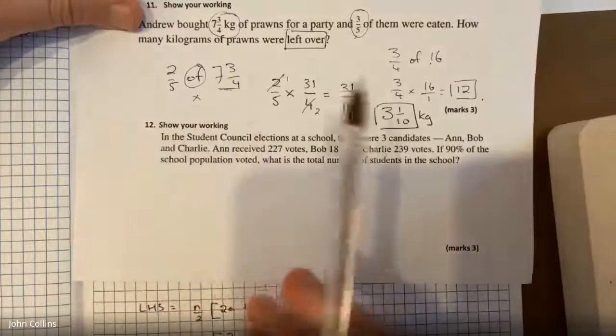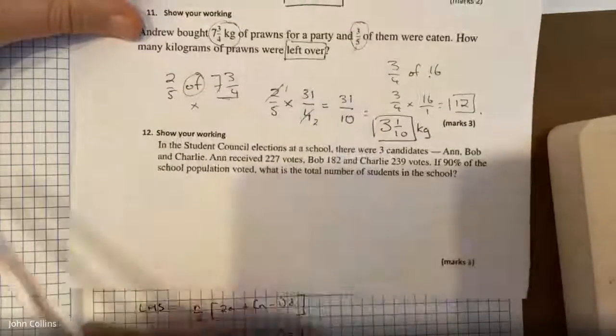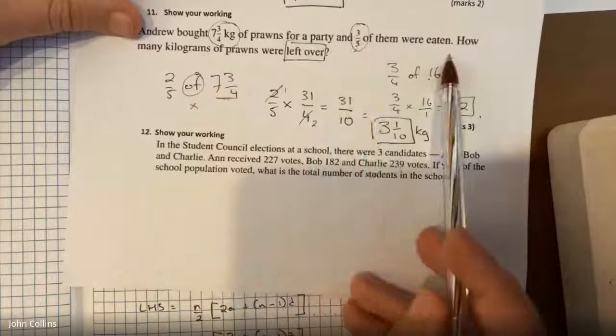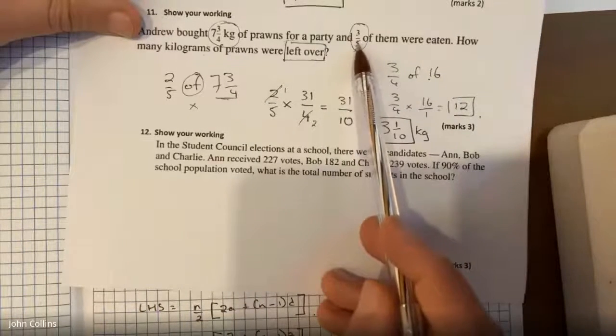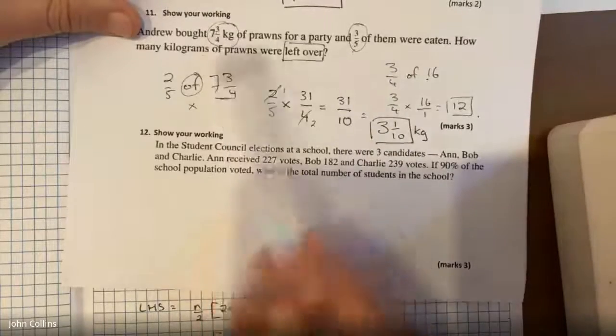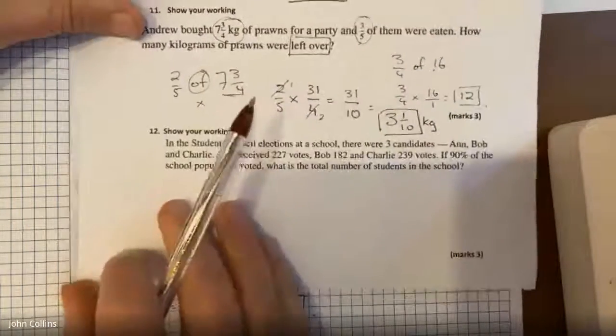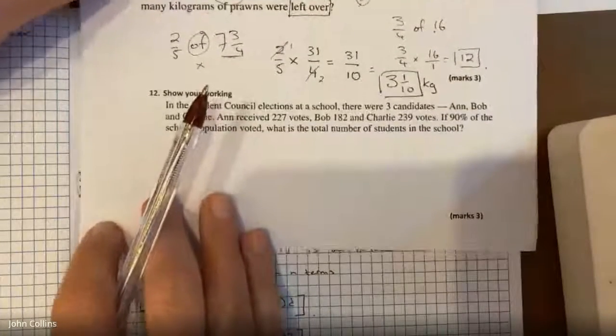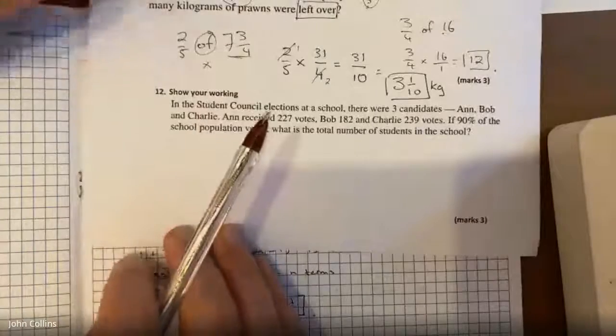Okay. So Osborne, you got 7, probably because you just subtracted 3/5 away from 7. So it's 3/5 of them are eaten, not 3/5 of a kilogram was eaten. It's 3/5 of this was eaten, not 3/5 of a kilogram. So it's a difference. So that's why it's important to read the question and then come up with an answer you think would make sense before you start.